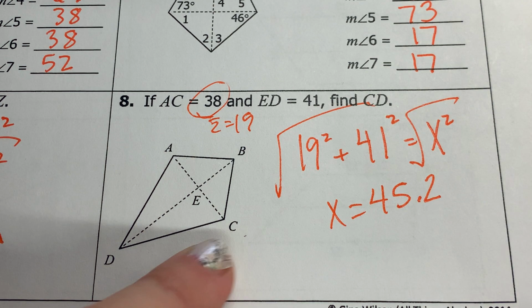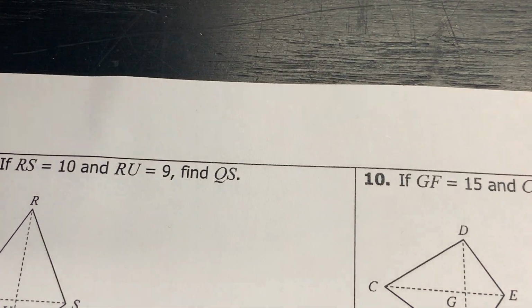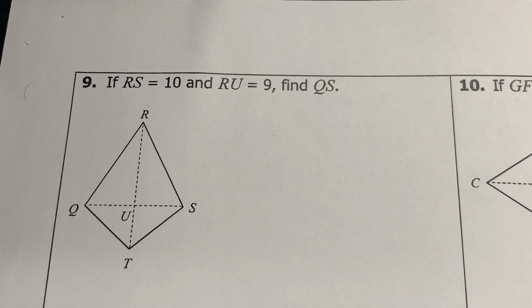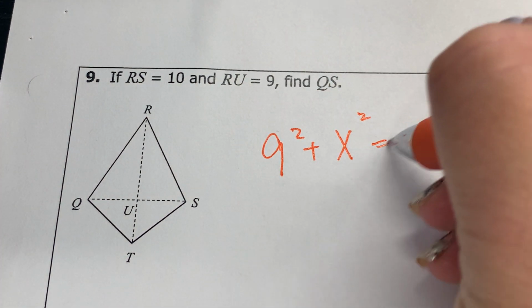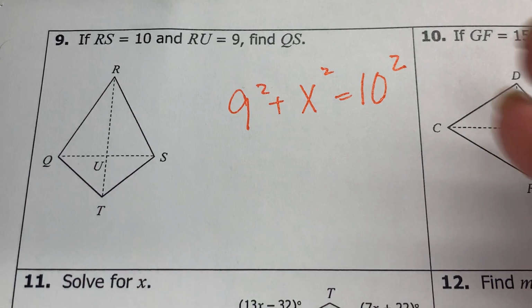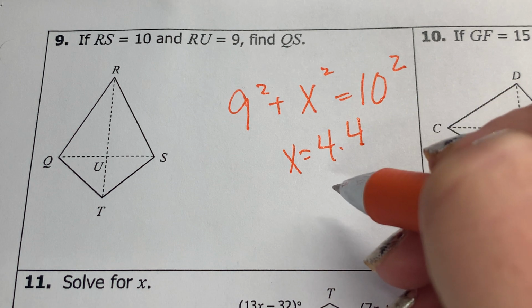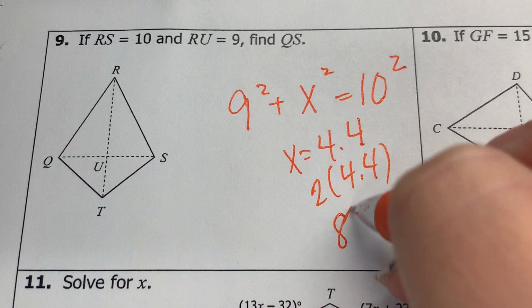All right, if we flip that over, we're going to look at just a few on here. Number 9 is the same thing. I'll give you the answer. Tell you what, I'll set it up. This is what your Pythagorean theorem should have looked like. And when you work that out, x would give you 4.4, but they wanted that whole length, so we needed to do that times 2 and get 8.8.